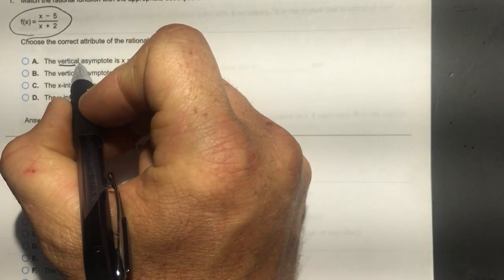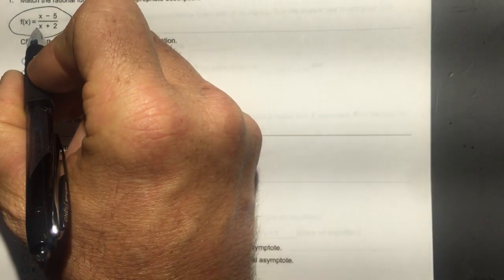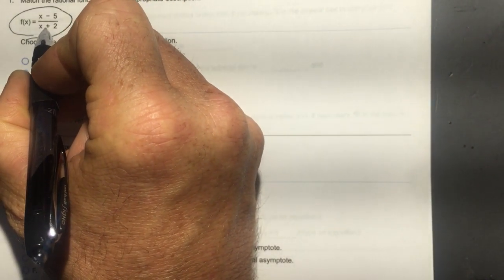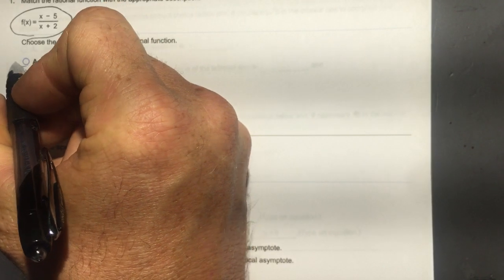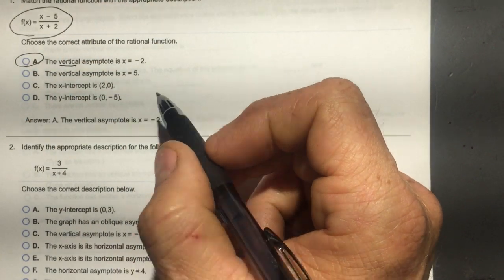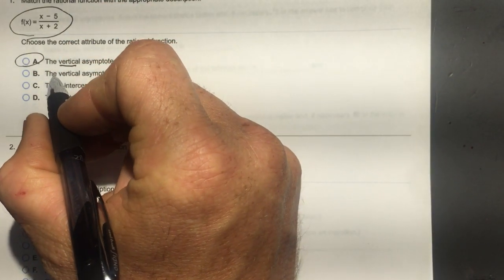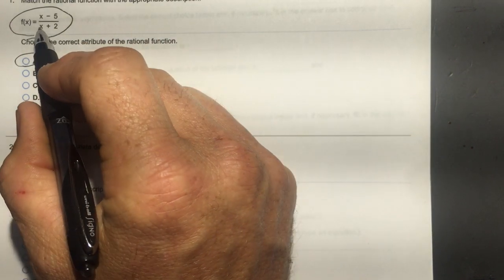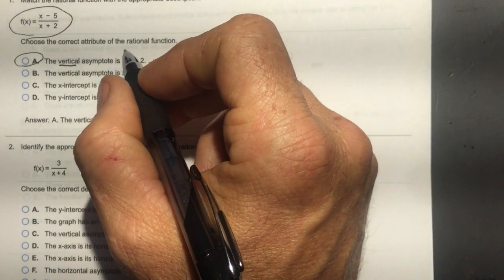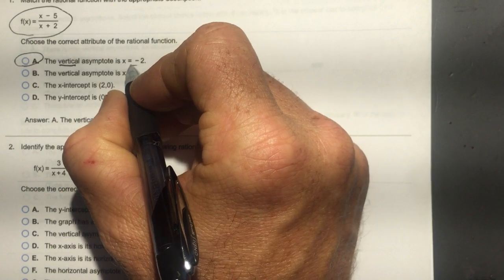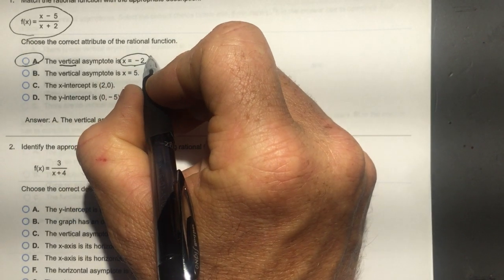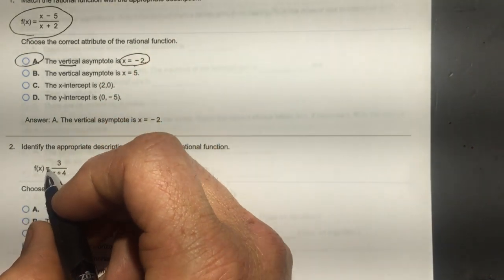The vertical asymptote is x equals -2. All right, the vertical asymptote is the 0 in the denominator. And then my denominator, yeah, -2 plus 2 would be 0. So this is right here, A. Okay, that's my answer. Let's look at this one. This says the vertical asymptote is 5. Well, no, 5 plus 2 would be 7.